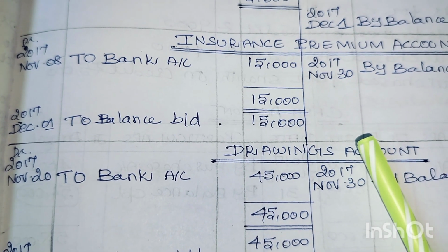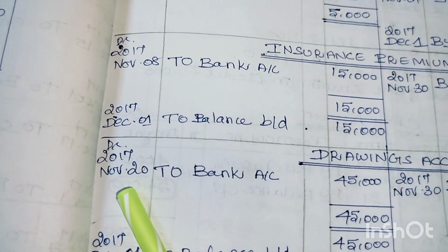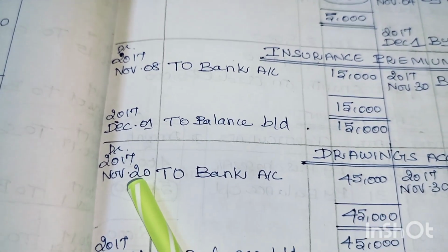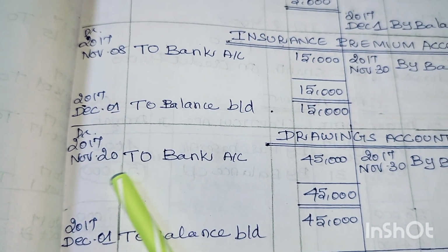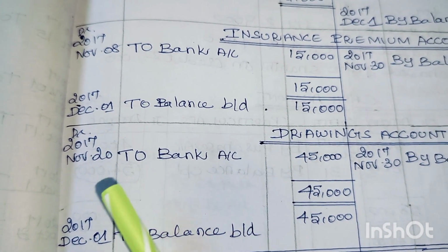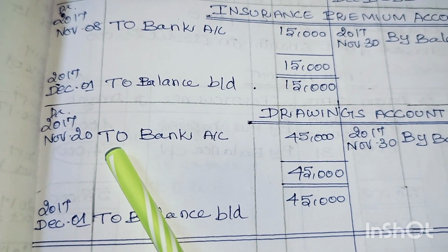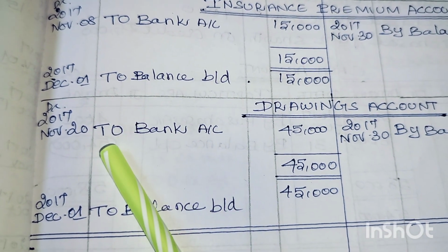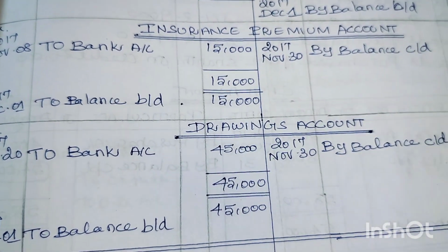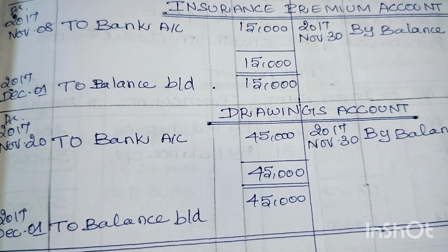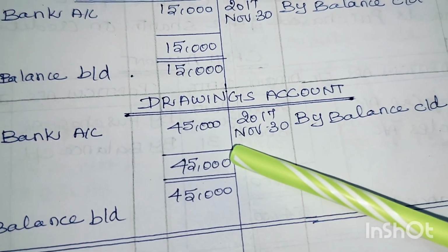Now on which side is the drawing account? Drawing account is on the debit side. So we go to the debit side, dated 2017 November 20. What is the opposite account from the drawing account? Bank account. We always start with the word "To" on the debit side. So to bank account. How much rupees? 45,000 rupees. So there is only one drawing transaction given. So now we are going to close the drawing account.